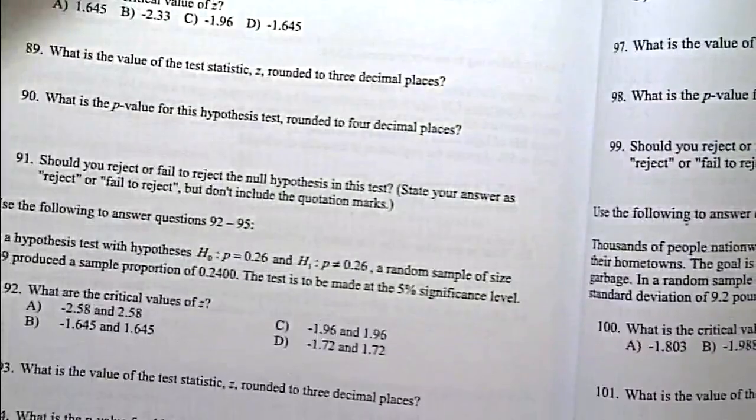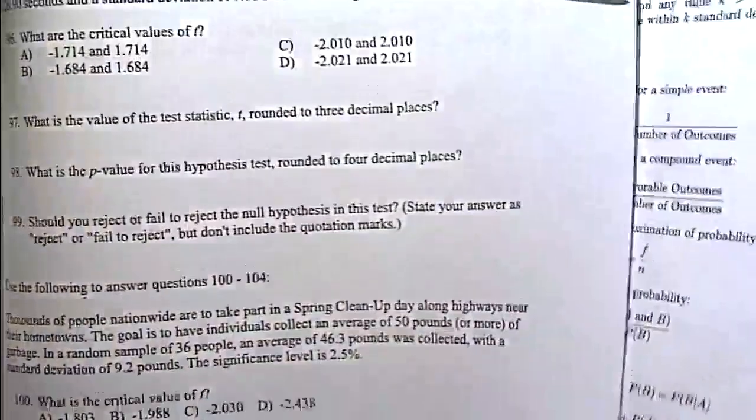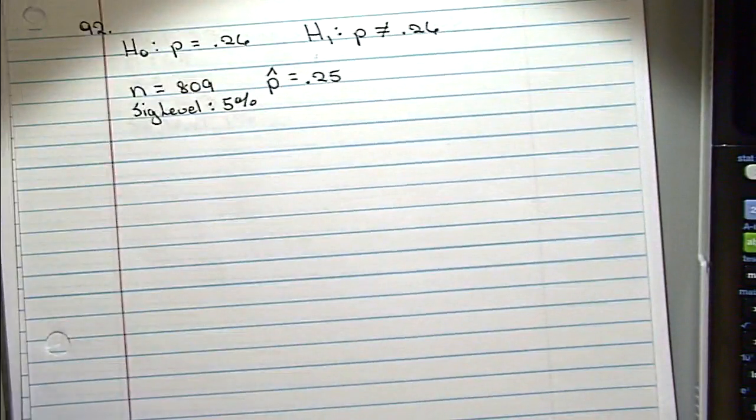Did I say? I'm sorry? I did that before? Great, thank you. Which one do we want to do then? Let me find another one. Anybody want to pick another one? It has to be a proportion problem. Go back to our little list here.